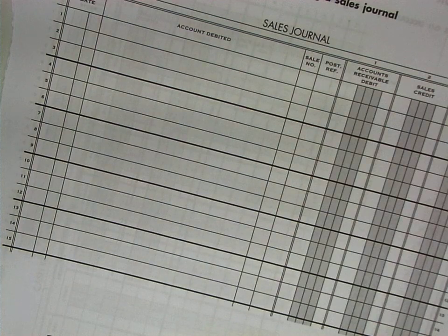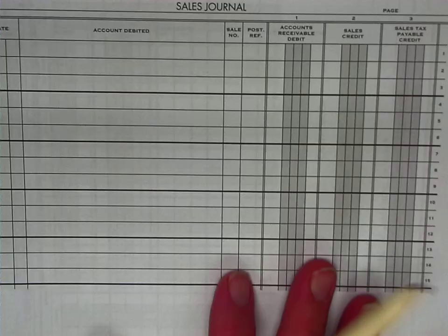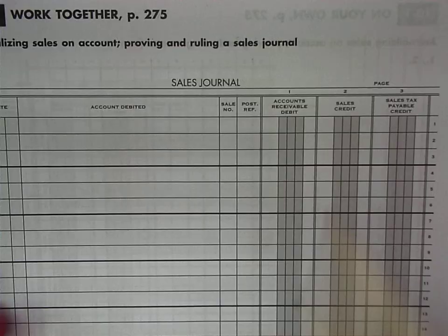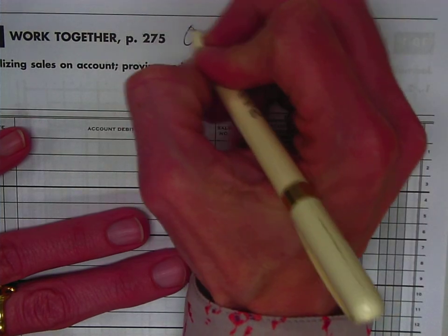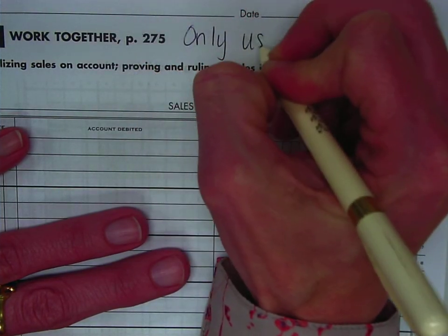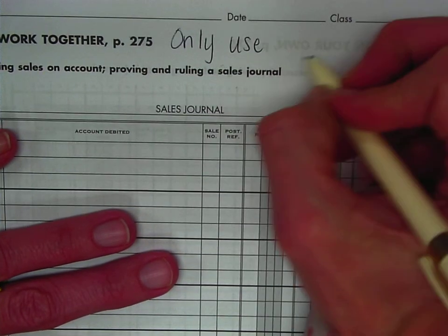Okay, so let's look at the work together on page 275. It's just looking at a sales journal. Again, you only use it when you sell on account.